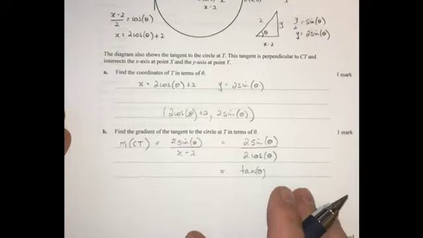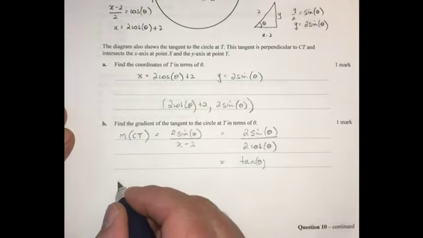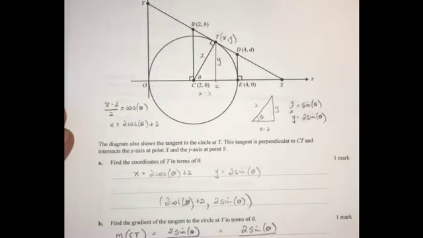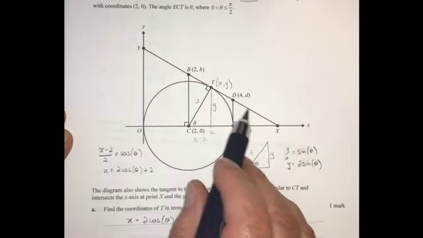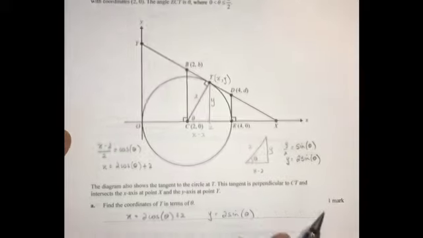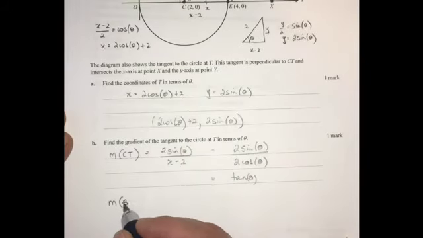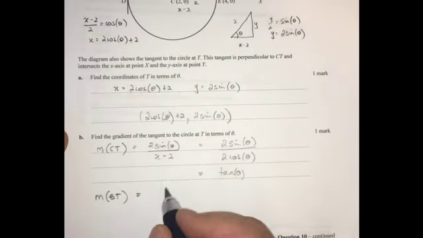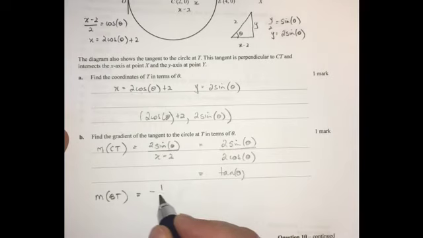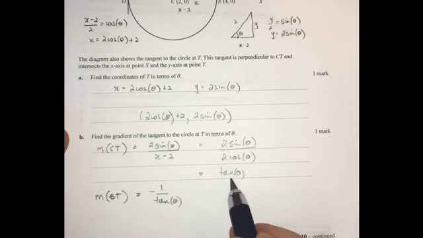Don't get too excited, because we're actually after the gradient of, not CT, but the gradient of the tangent to the circle. We're after this line here, which we could call, say, BT. And since that's a right angle here, the gradient is going to be a negative reciprocal of the gradient of CT.